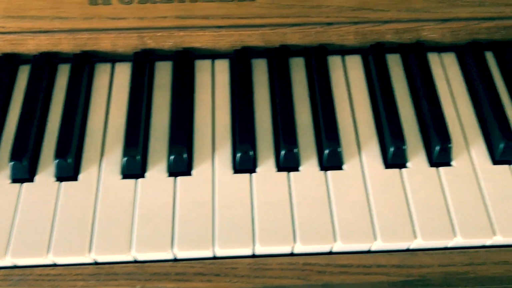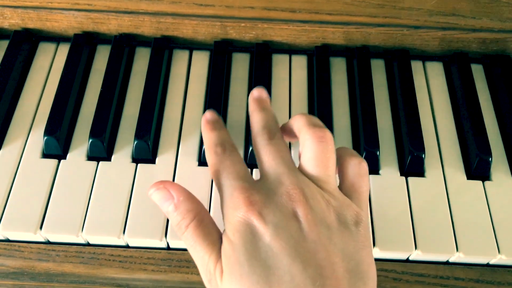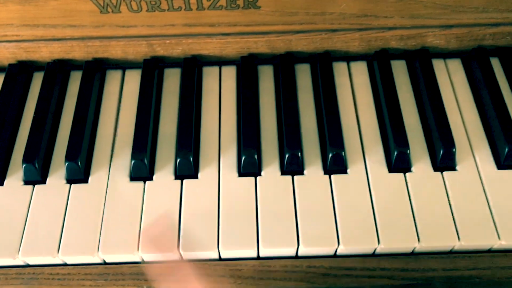Here's our keyboard again. We remember from last time that C is below the group of two black notes. So there's our middle C. There's our other one.